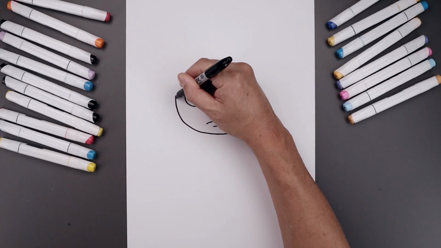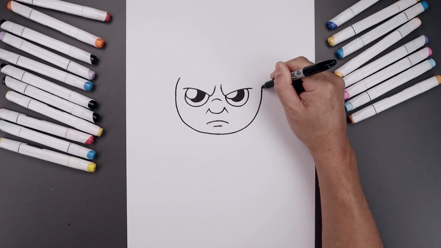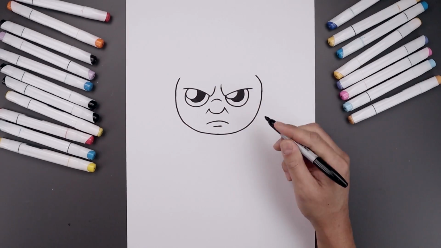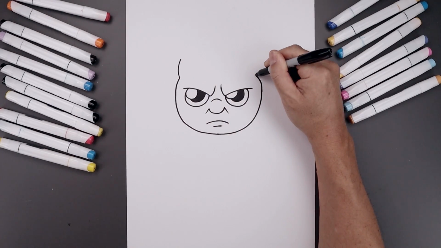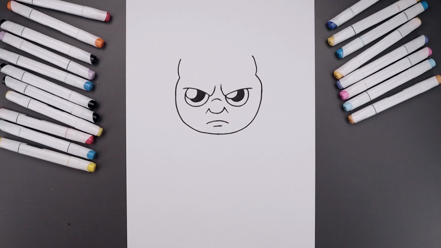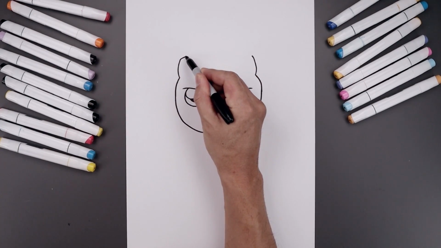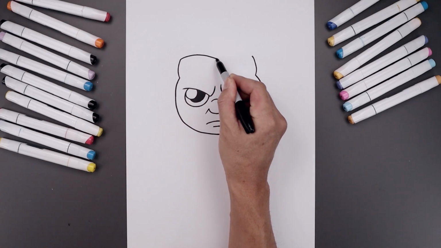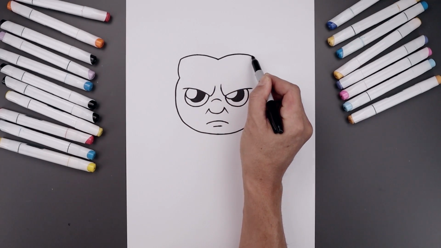Starting back on the left, go up, around the eye and bend that in, and bend this out and back in towards the top. Now you want to work our way back towards the center. On the left, bend this up, and then come down in the middle, go up and then back down on the right.